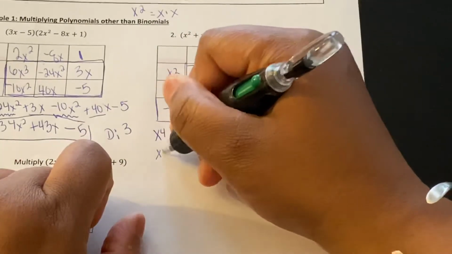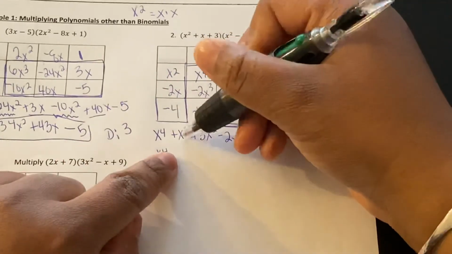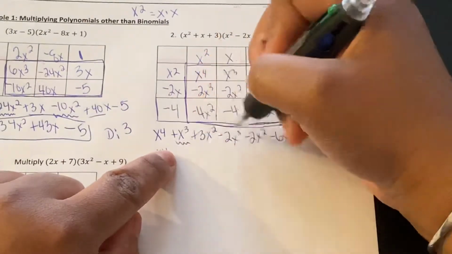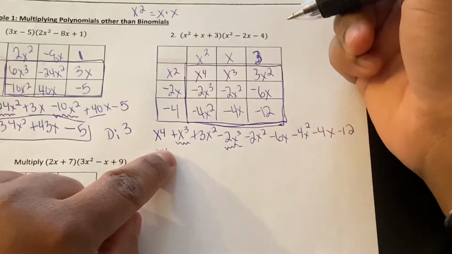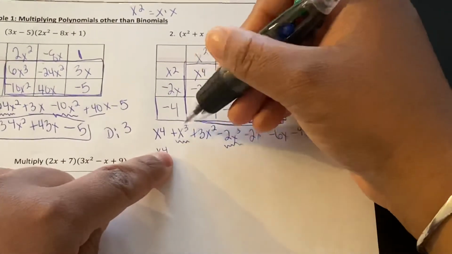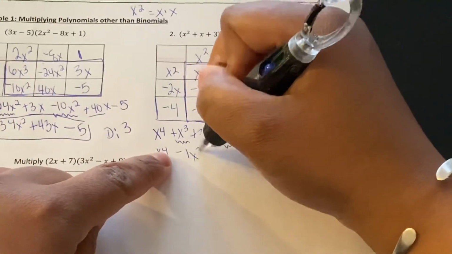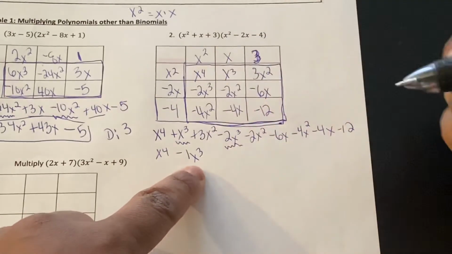I'm going to just rewrite it here. X cubed does have a like term. The like term is negative 2x cubed. So x cubed minus 2x cubed is going to be negative 1x cubed, or you could just say negative x cubed. You don't have to write the 1.